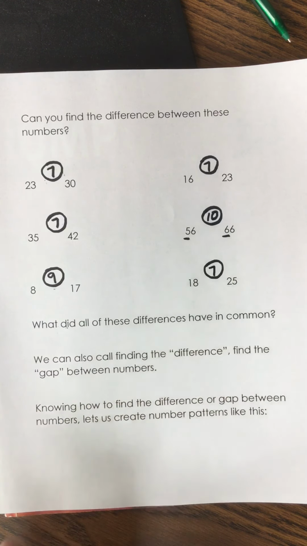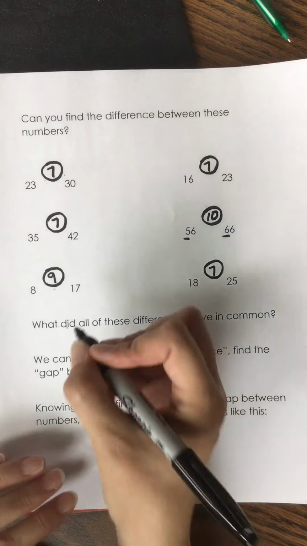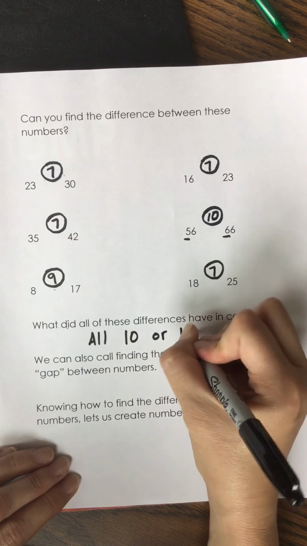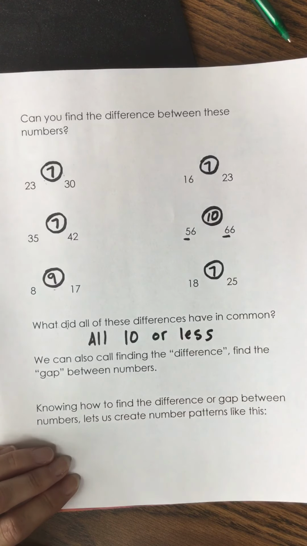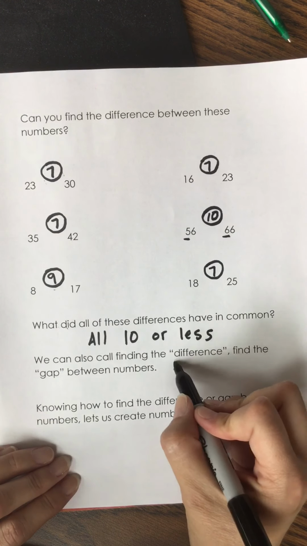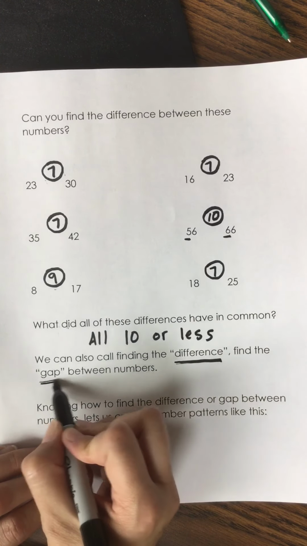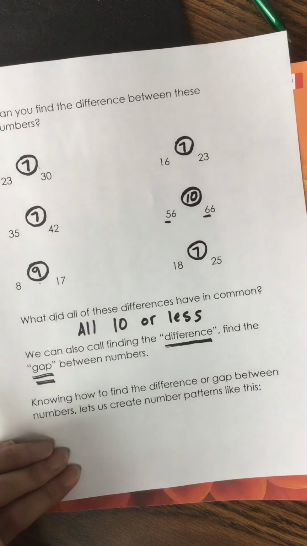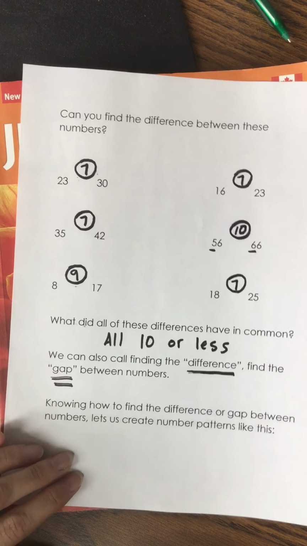Okay, what did all these ones have? What did all these differences have in common, you guys? The last one, they're right. Okay, they're all 10 or less. Okay, now I want to introduce you to a new word. We've been talking about finding the difference, but you can also use the word gap. What is the gap between 8 and 17? Okay, it means the same thing as difference.